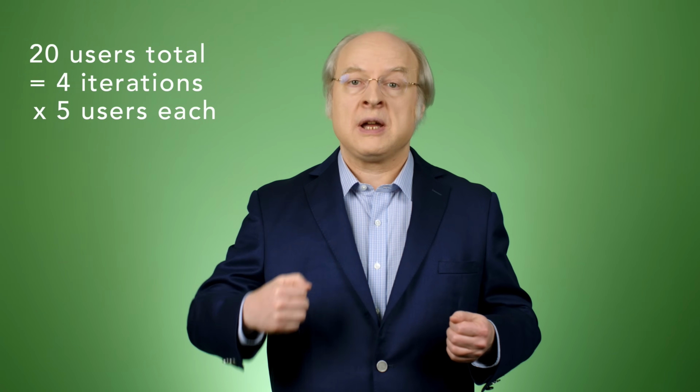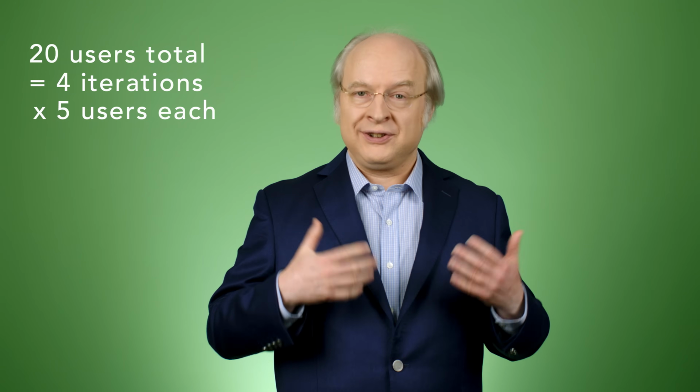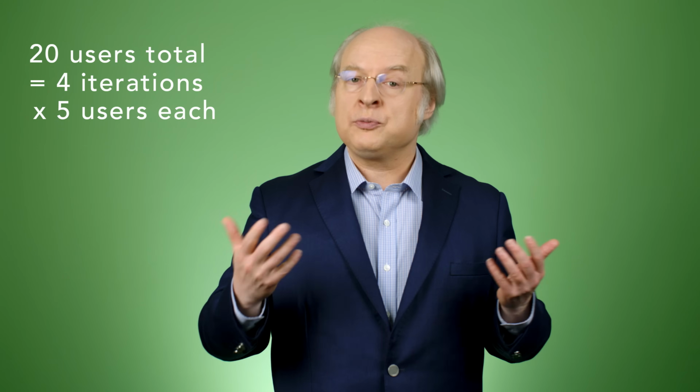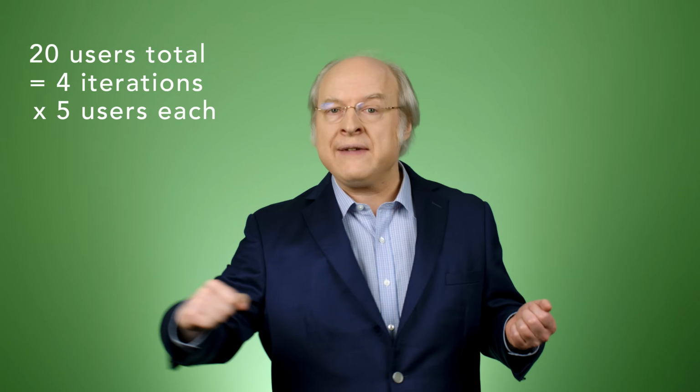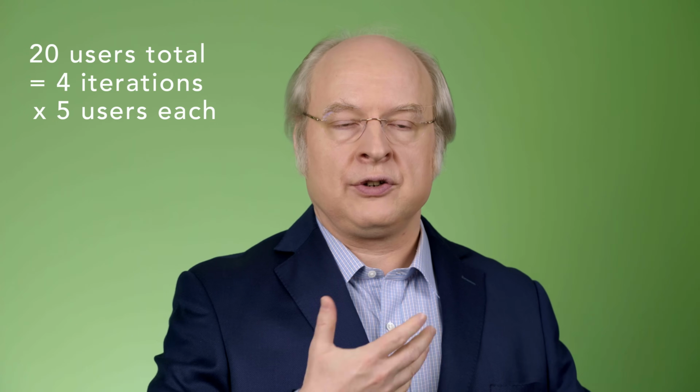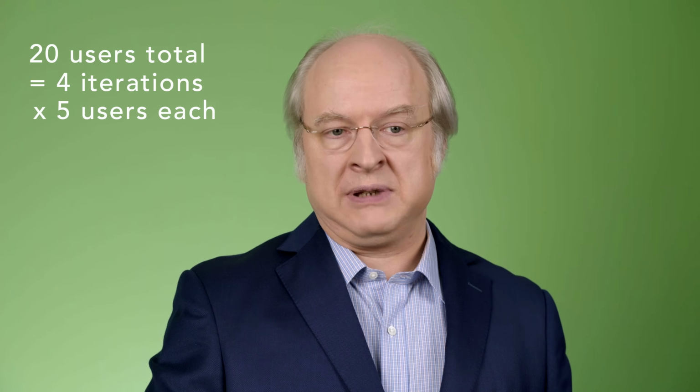And you're going to get much more improvement of the design, which is, after all, the reason we do user testing in the first place. You're going to get much more improvement by driving up that quality of the user experience through 4 test iterations, each tested with 5 people.